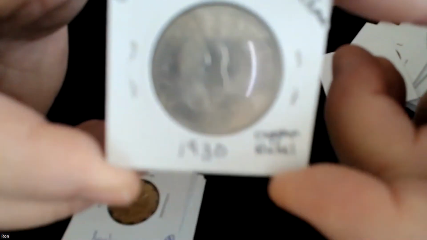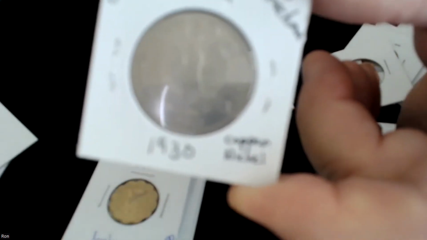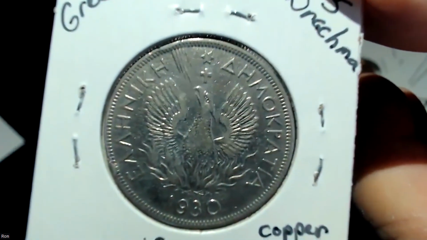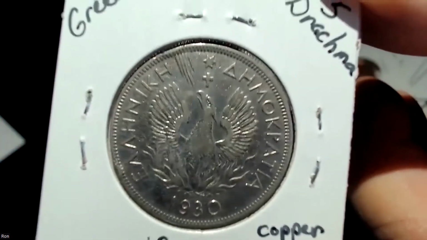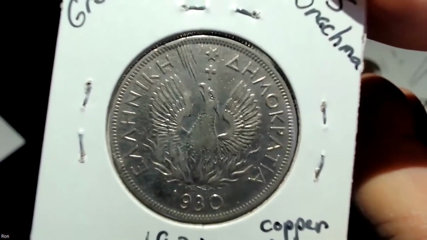Yeah. Then we have another eagle. This is from Greece, and it's highly stylized. But still, you can tell it's an eagle. Will it focus? I wonder if I'm going to have to get my light out again. I wonder why some coins... there it is. Look how beautiful that is. 1930. Wow, gorgeous coin. Very stylized eagle.